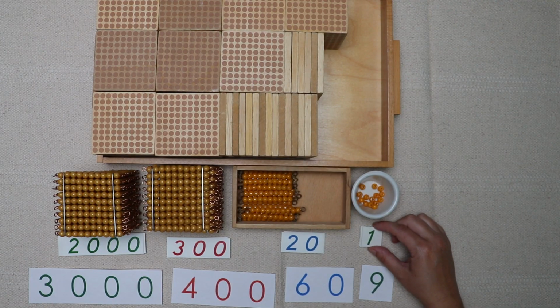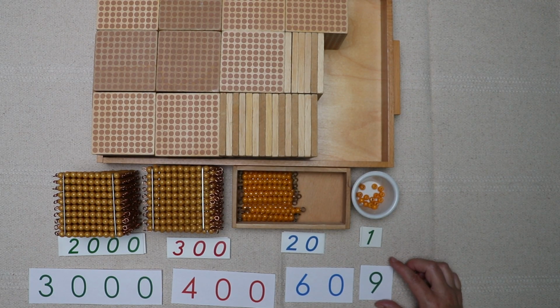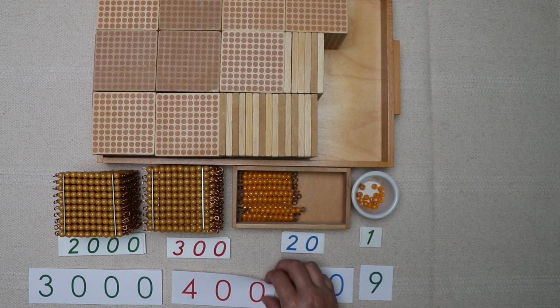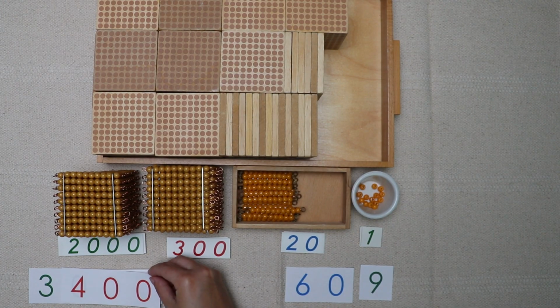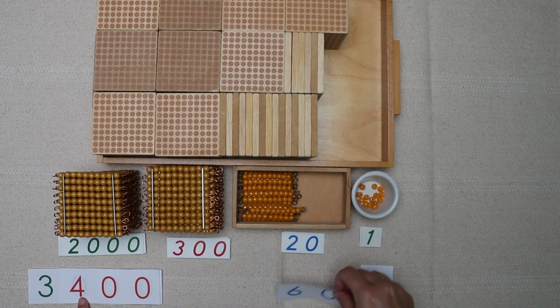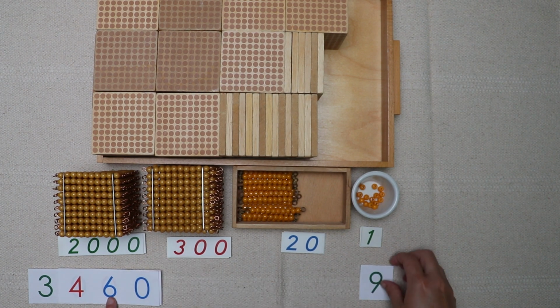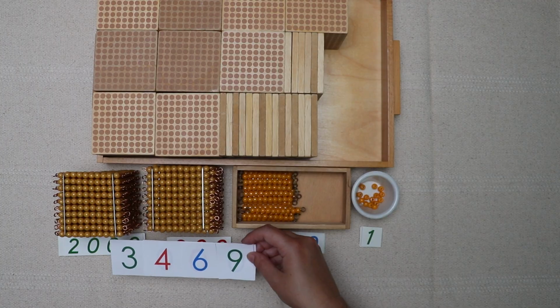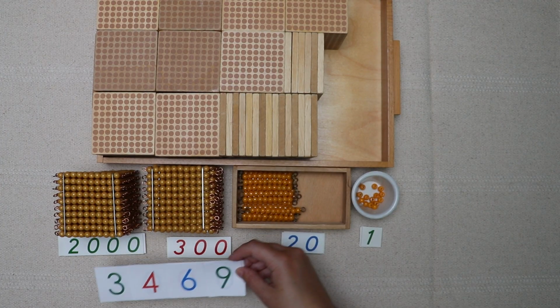These are the small numeral cards and these are the large numeral cards. And children put them together to build and read numbers as well as match them with the quantity. You can see that each card can be layered into its place value from the expanded form into the standard form, and then children read numbers.